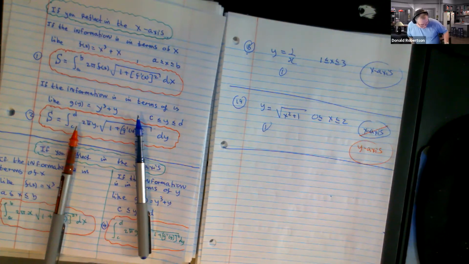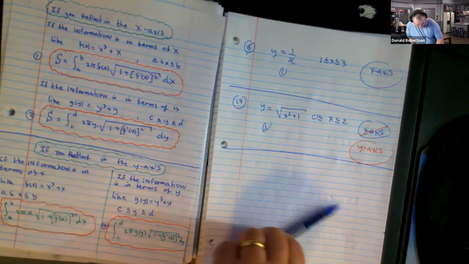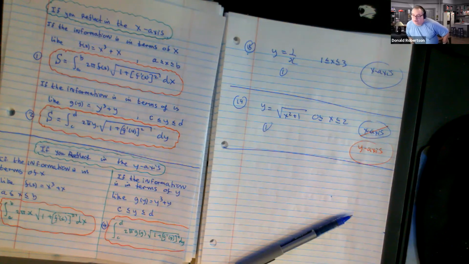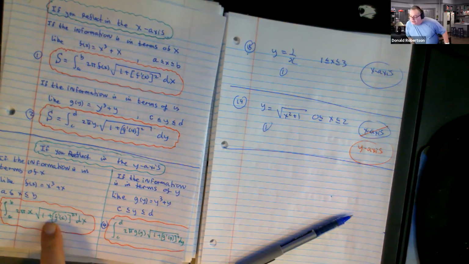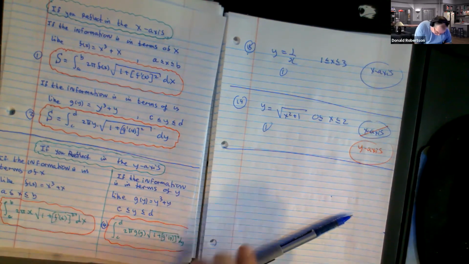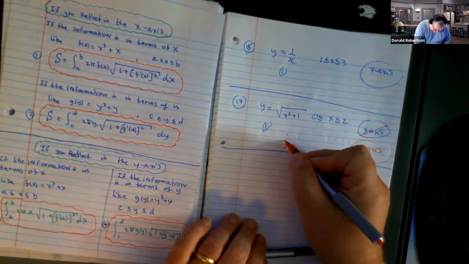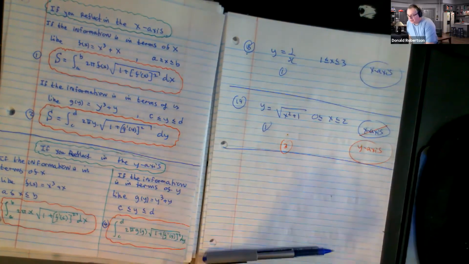Which one would you use if you wanted to rotate that curve about the y-axis? Which number? I see 3. Do you agree it's this one over here? Do you see why all 3 pieces of information are important, aren't they?